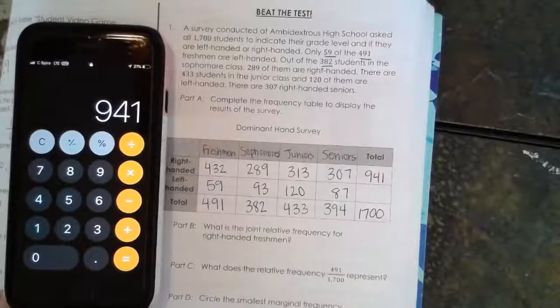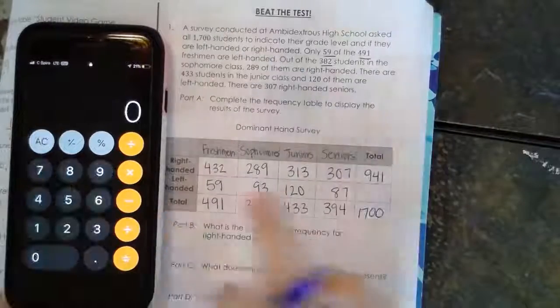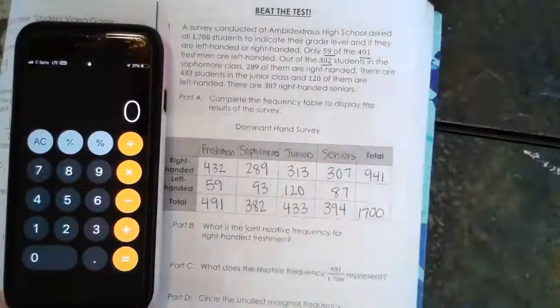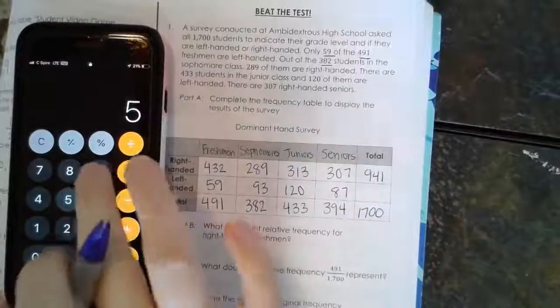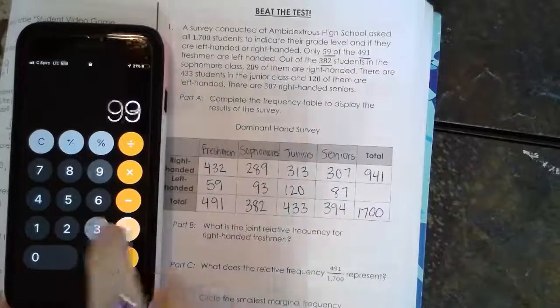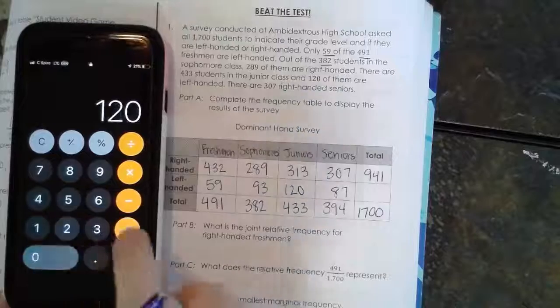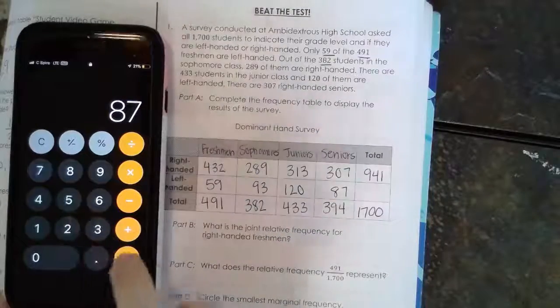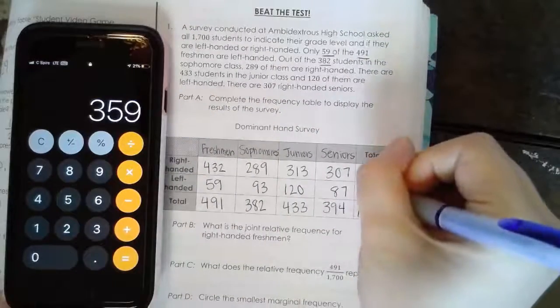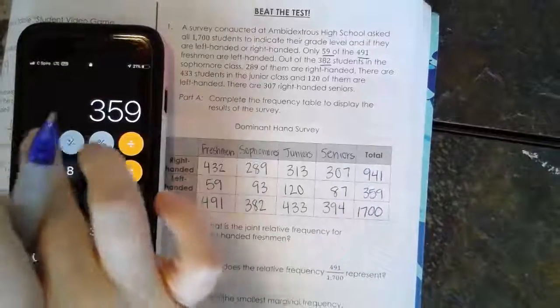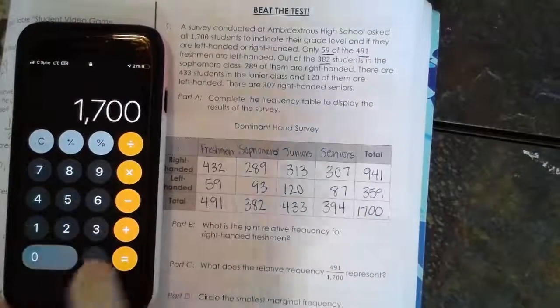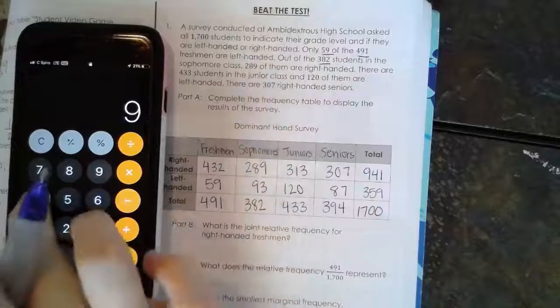Okay. Then I have a choice. I can either add this or I could subtract from 1,700. So I'm going to try both to make sure I'm right. So 59 plus 93 plus 120 plus 87 should give me 359. And I could have gotten that same thing if I said 1,700 minus 941.